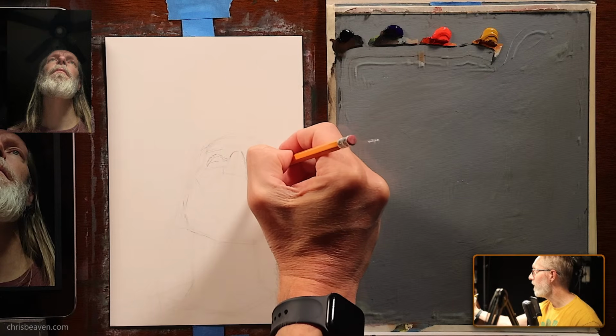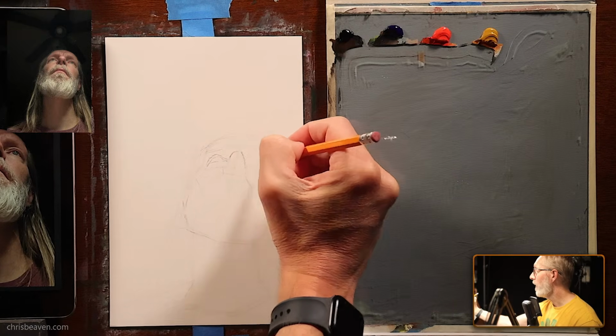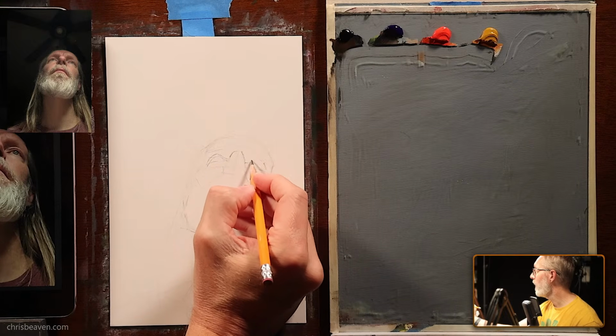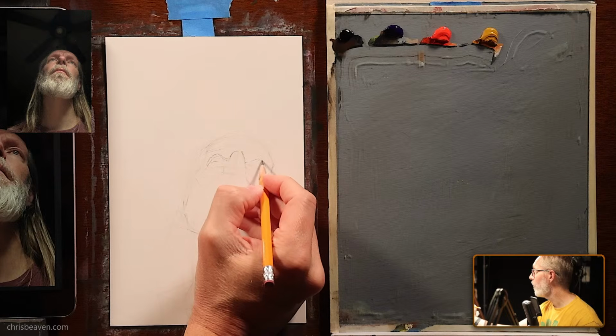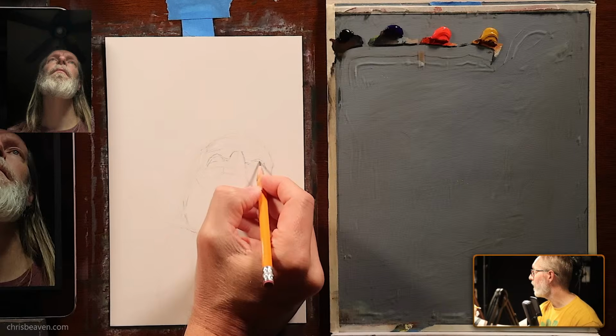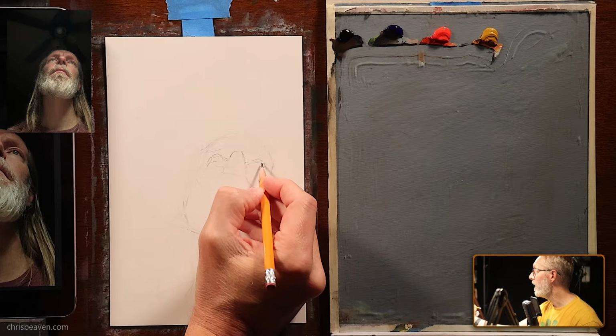That is not a word, I just made it up. But to eventually move away from that, because the way that Loomis drew heads was for illustrations that needed to be done very quickly, right? And it is a method.